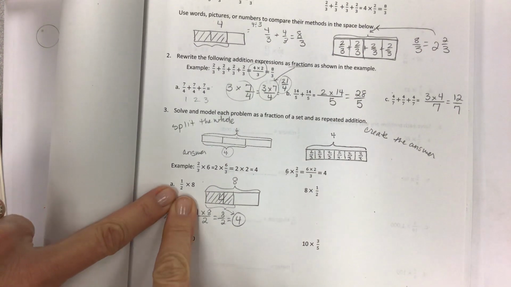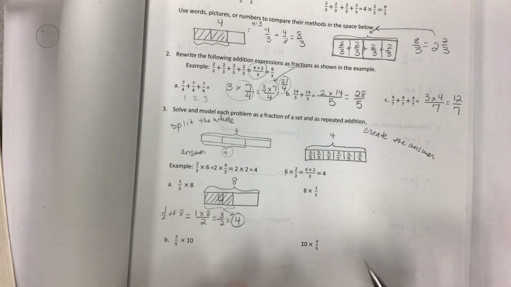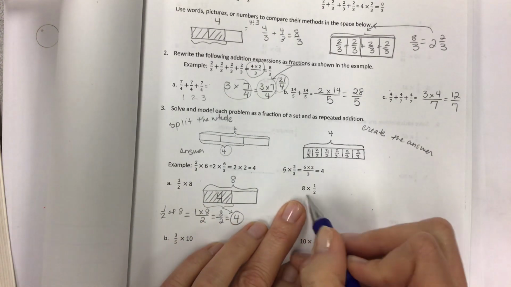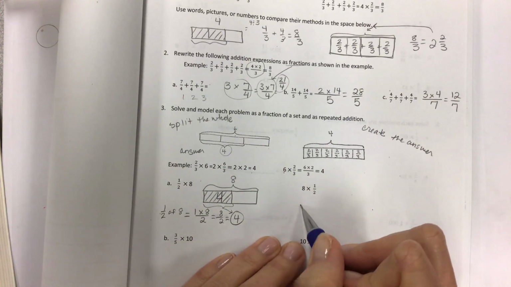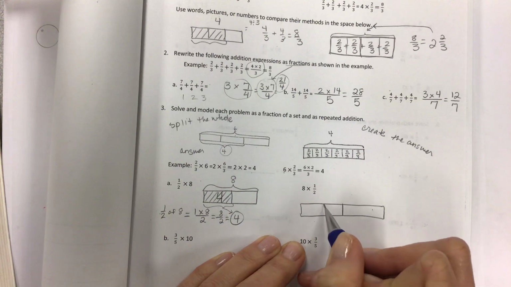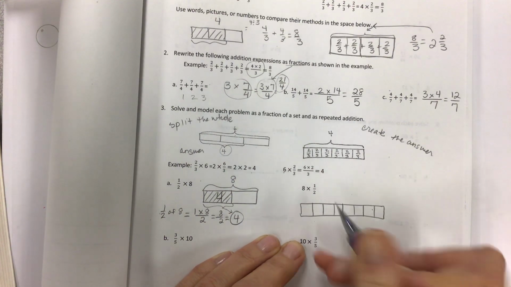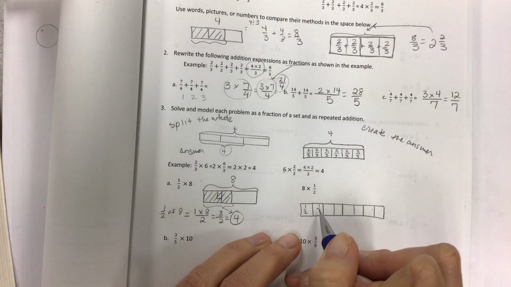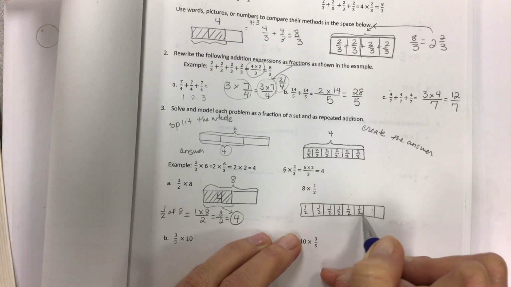For this one, notice it's the same problem. They just flip the order of the factors. And for this one, we're going to do repeated addition. So make 8 boxes. Split it in half, that's 4. Split it, and then split them all again. And then it's 1/2. All those times.